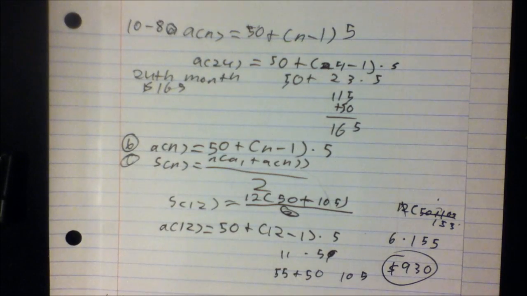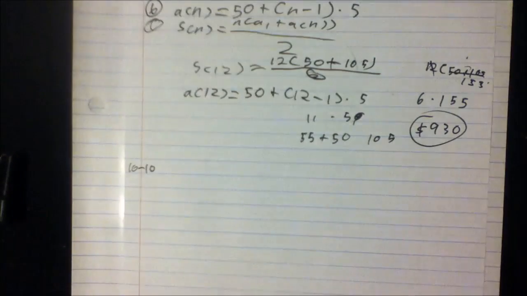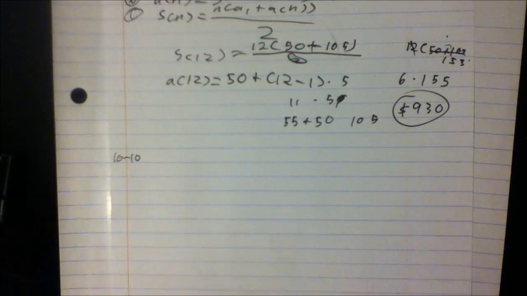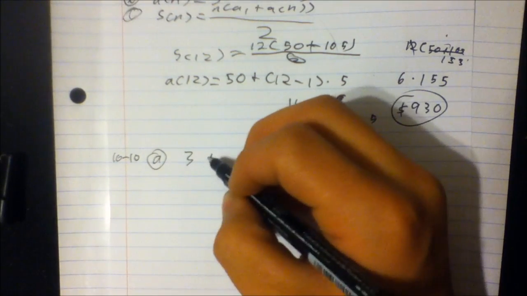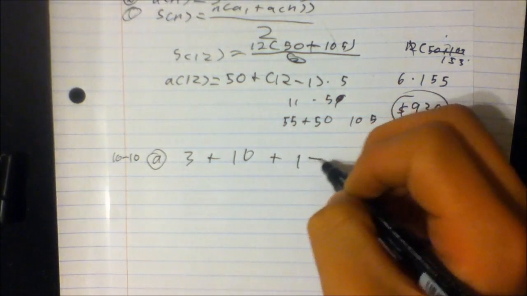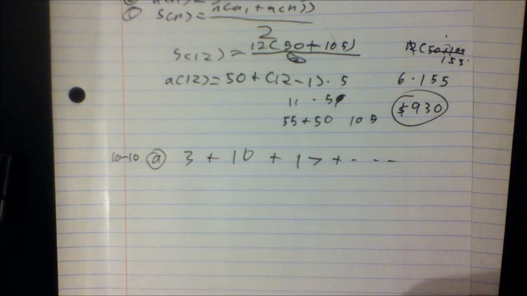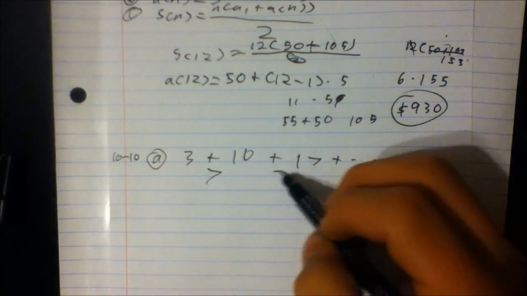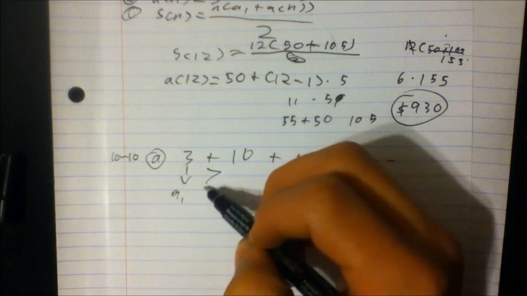This question asks, write a formula for the nth term of each of the following series. So now we just need to find the nth term of each of the following series, which is going to be very simple because we can just write out the formula and just show what we know. So first, the series goes 3 plus 10 plus 17 plus... So first we must identify how much this is increasing by. 10 minus 3 is 7. 17 minus 10 is 7. So we know that the common difference here is 7, and we know the first number is 3.